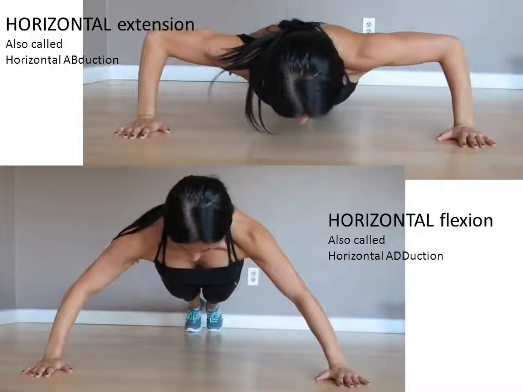In the picture on the top, as Julie comes down into the down phase of a push-up, she's extending at the shoulder, but she's doing so along the horizontal line. So this is called horizontal extension, or also called horizontal abduction.